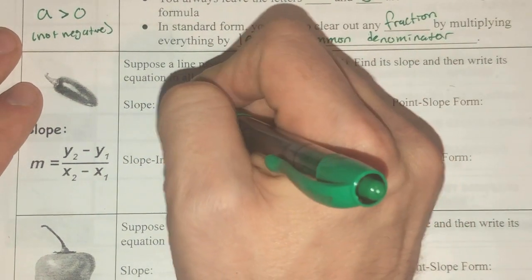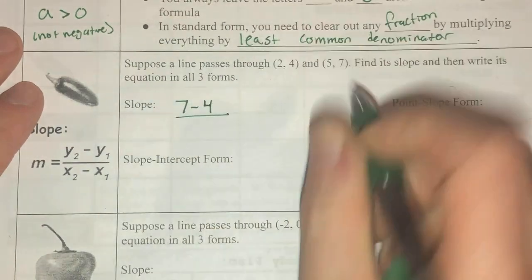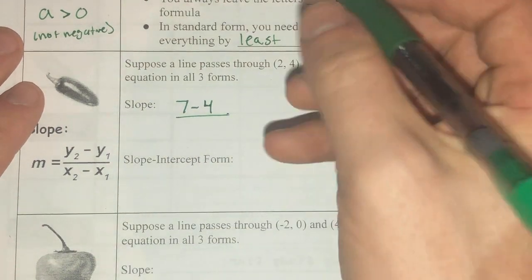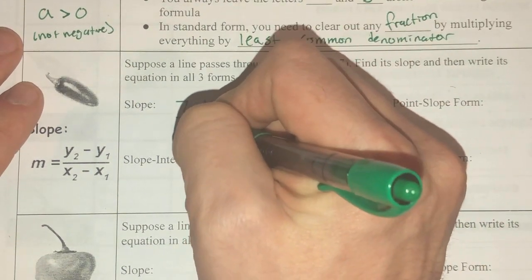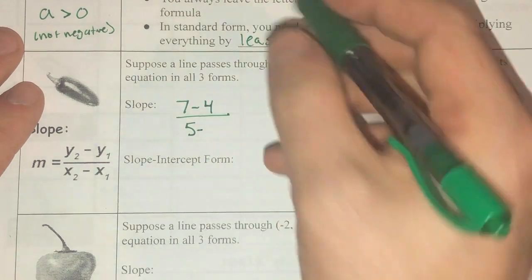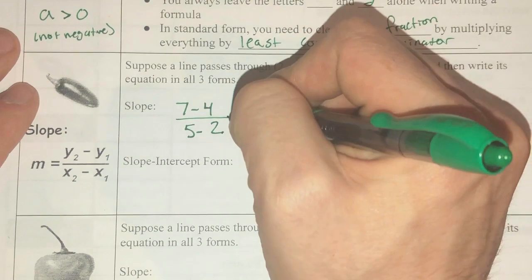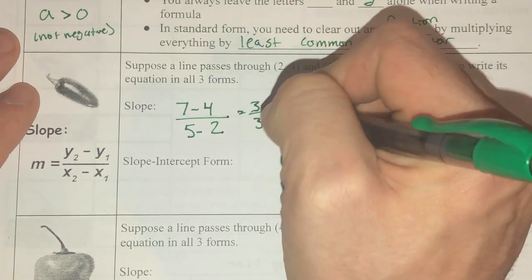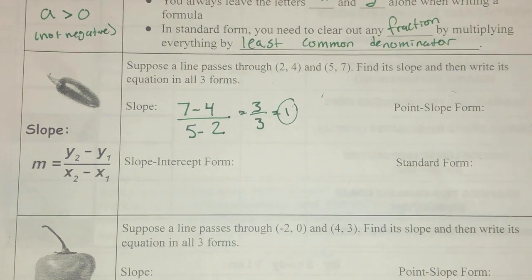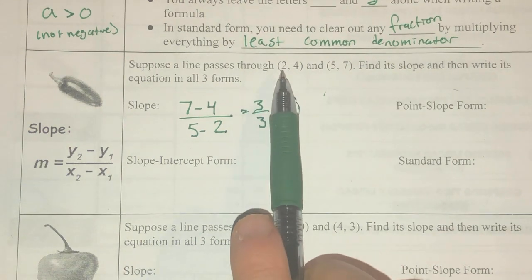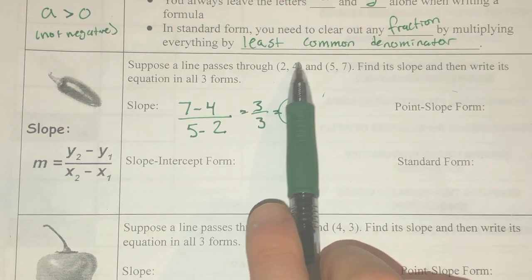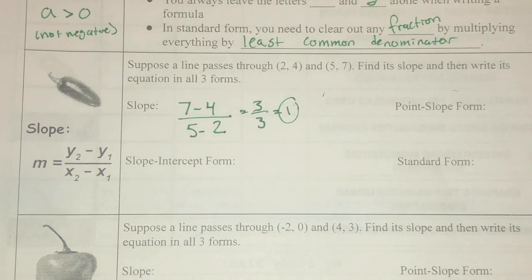To get the slope, I need to find the difference in the y values, 7 minus 4, over the difference in the x values, 5 minus 2, okay? So what that's going to give me is 3 over 3, or in other words, a slope of 1. And you can see here, from 2, I go up by 3, from 4, I go up by 3, to 7. Okay, so it's a slope of 1.